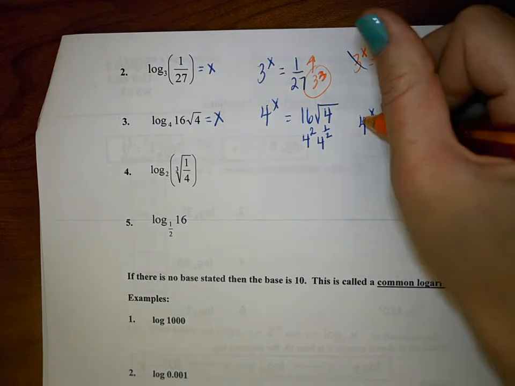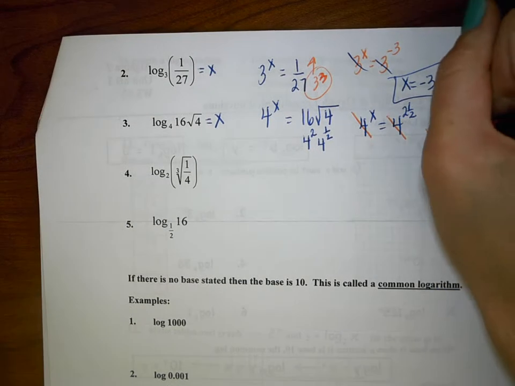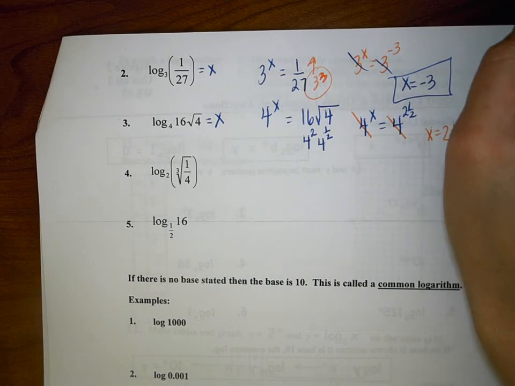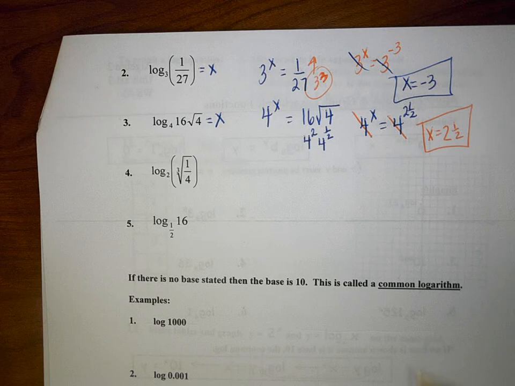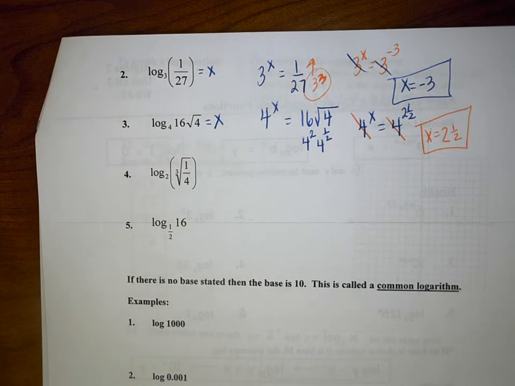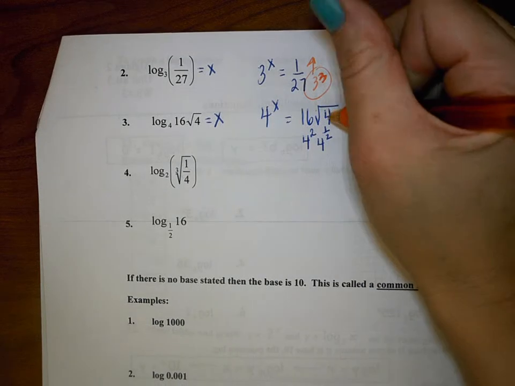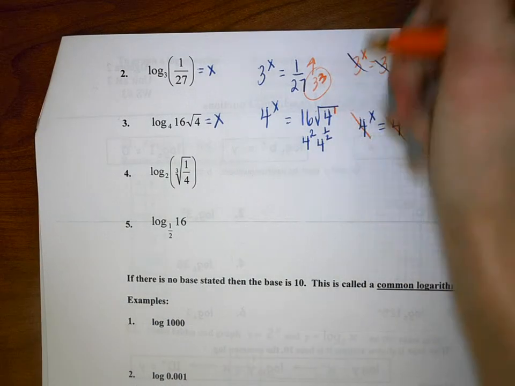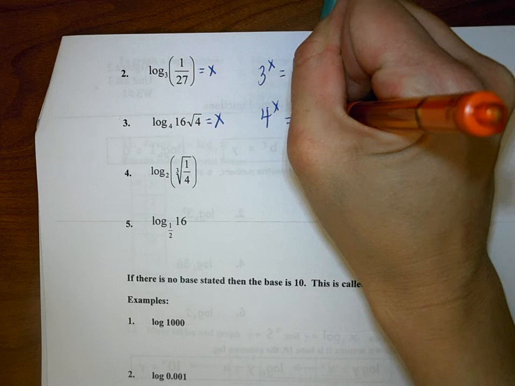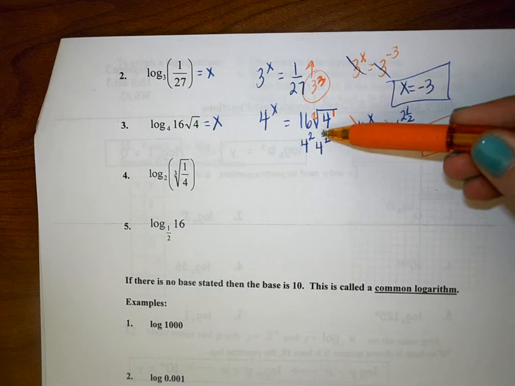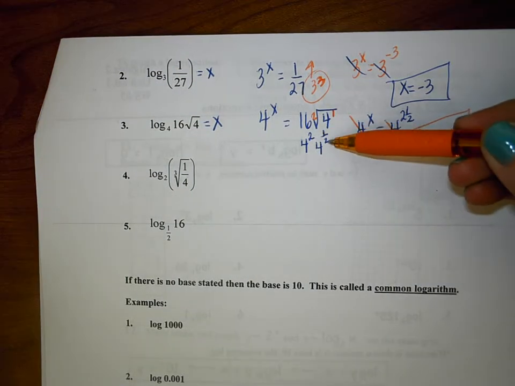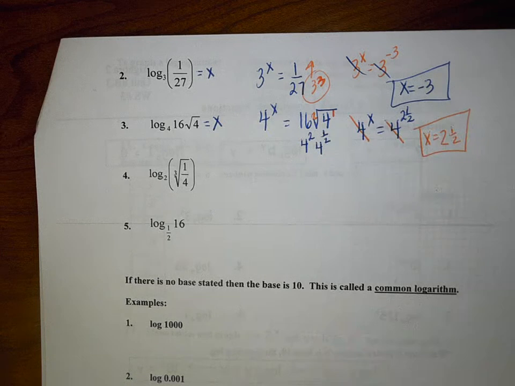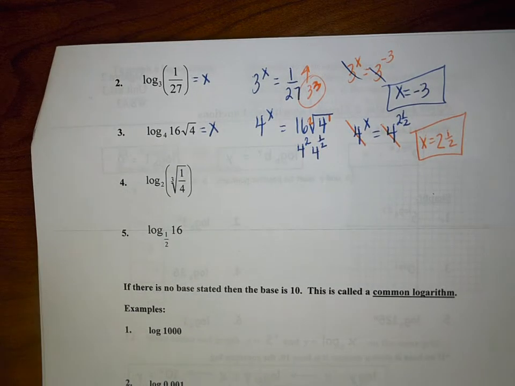Is there another way? Wait, is the square root always going to be a 1/2? Unless this was a cube, and then it'd be 1/3. Wait, so this 4 has an exponent of 1, and the root, if it doesn't tell you, is a 2. Your exponent always goes on top, and then the root goes on the bottom. That makes it easier, guys.